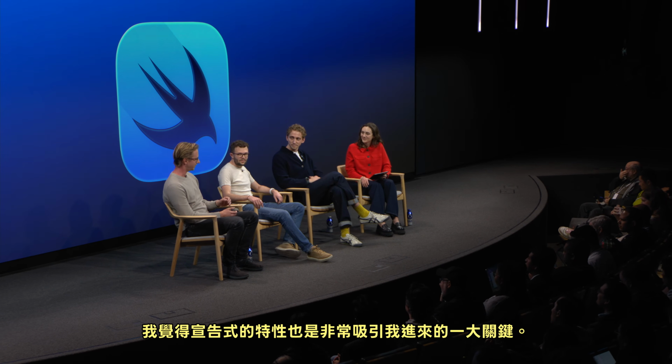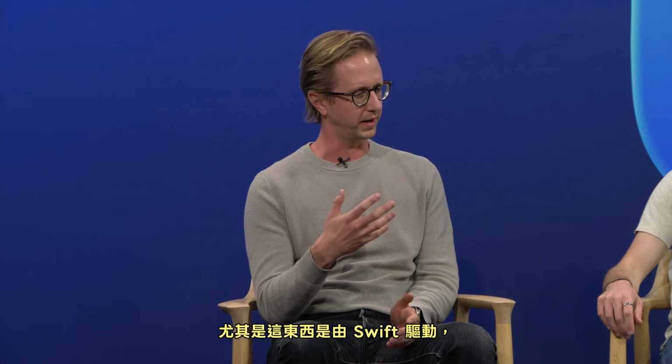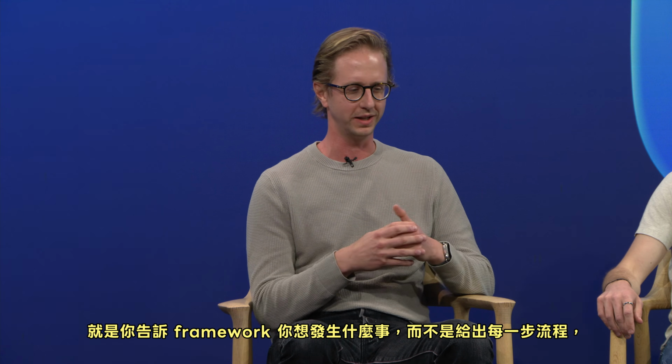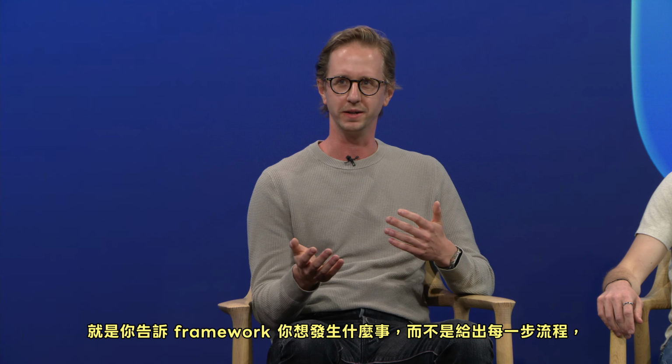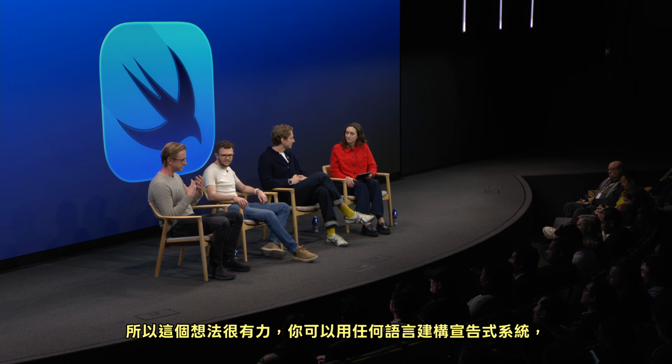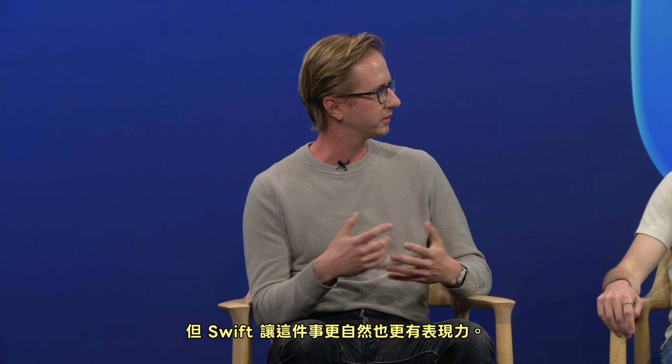Yeah, I mean, to add on to that, the declarative nature really is what drew me in as well. And especially how it was powered by Swift. Maybe to back up, when we say declarative, we mean you're telling the framework what you want to have happen rather than all the steps to get there, which is the imperative way of building things. And so this was a really powerful idea that you could build a declarative system in any language, including Objective-C, but Swift made it feel even more natural and expressive to write this. And so it was a unique opportunity to really explore these ideas, and that is what drew me in as well. Yeah, oh, sorry, I didn't want to cut you off.